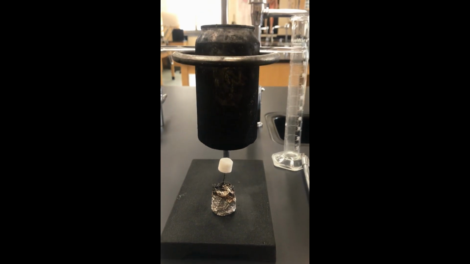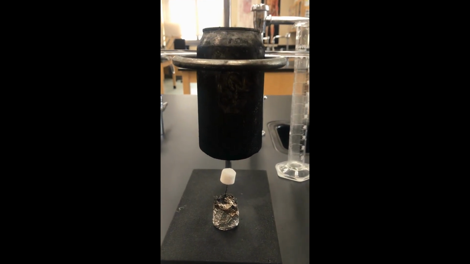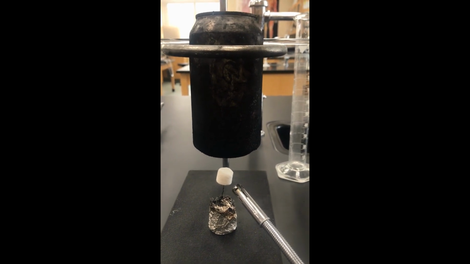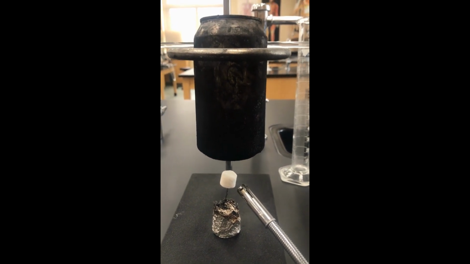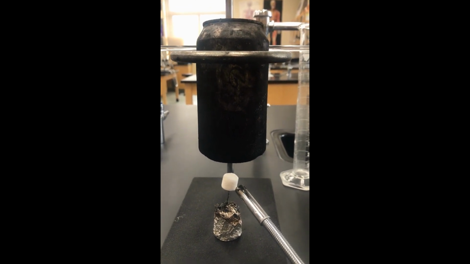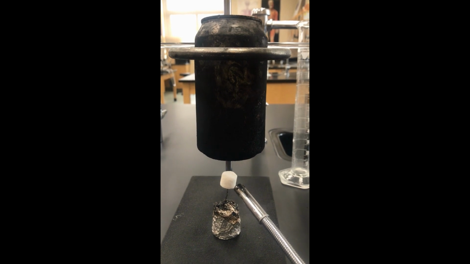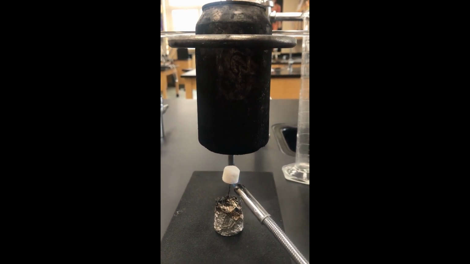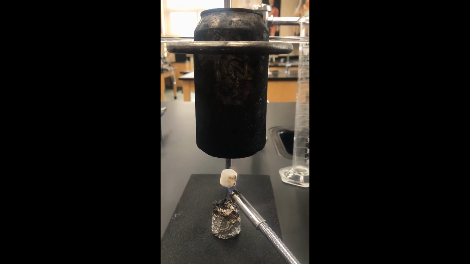Once again, we now have our marshmallow in place. I'm going to go ahead and start the flame. Once it lights on fire, I will continue to make sure it burns all the way through, again stirring like last time, so that the water in the can gets the heat evenly distributed until the marshmallow has burned all the way through. And this is going to make our room smell like a campfire.